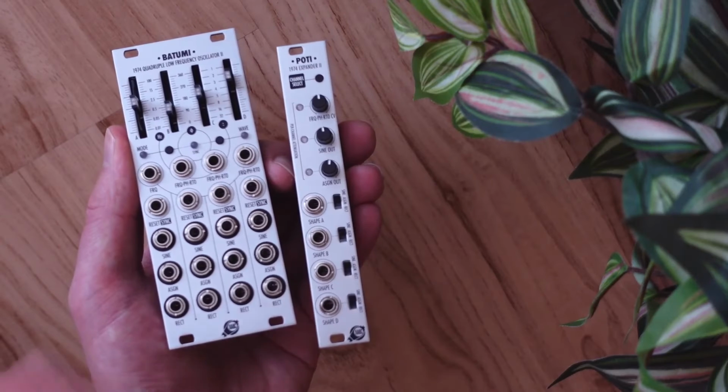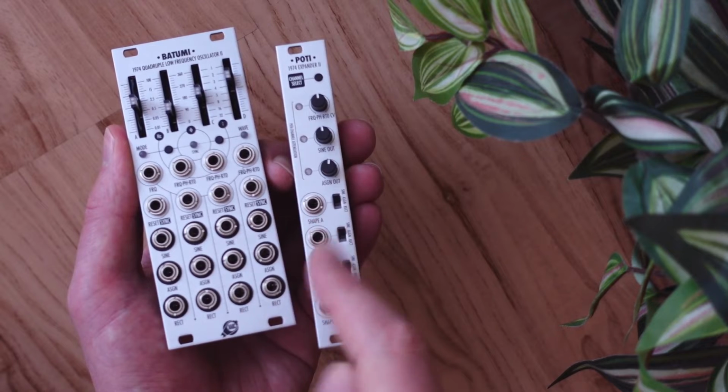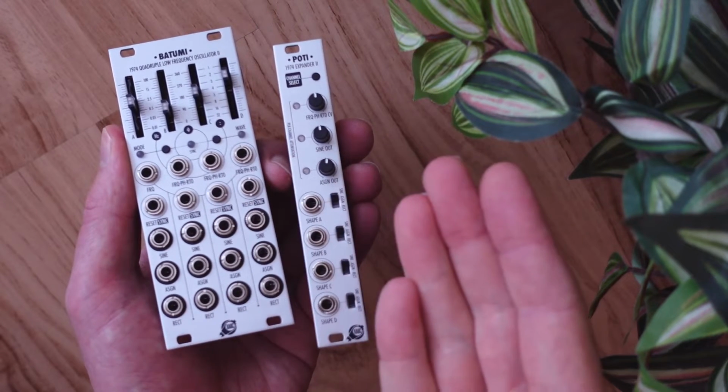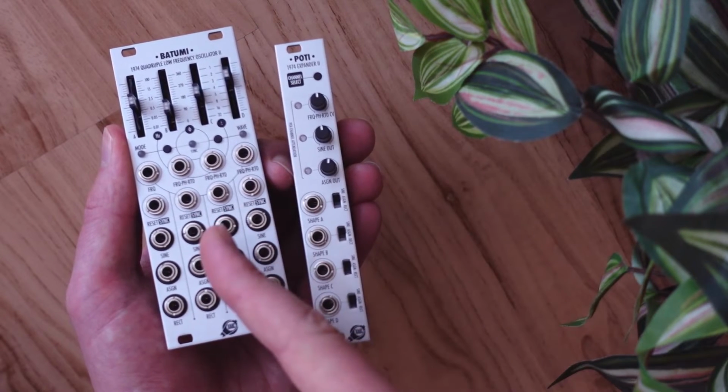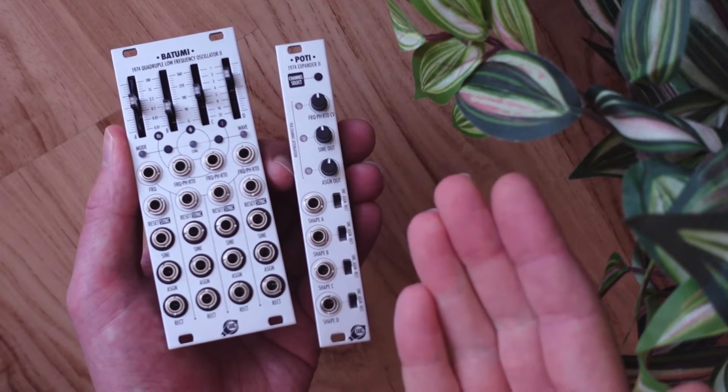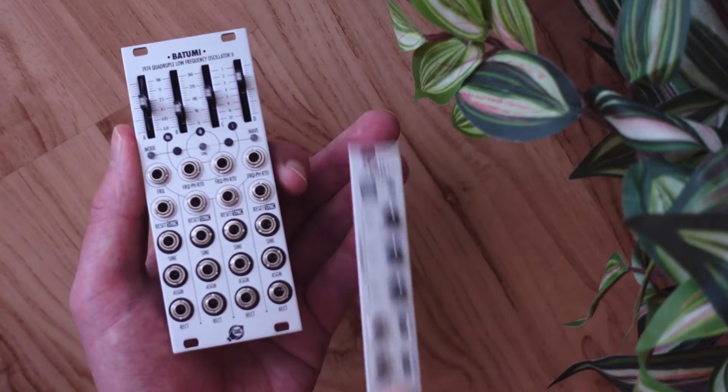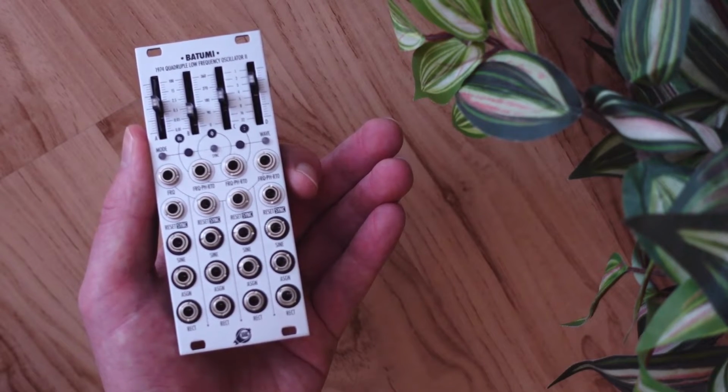I'll start with a quick overview of the modules, but you can jump to the next chapter if you're here for the patches. First off, Batumi and Poti are available separately, and all the features that were on the old Poti are now available on Batumi itself, making it an absolute powerhouse. So I'll tackle the features of Batumi on its own first.